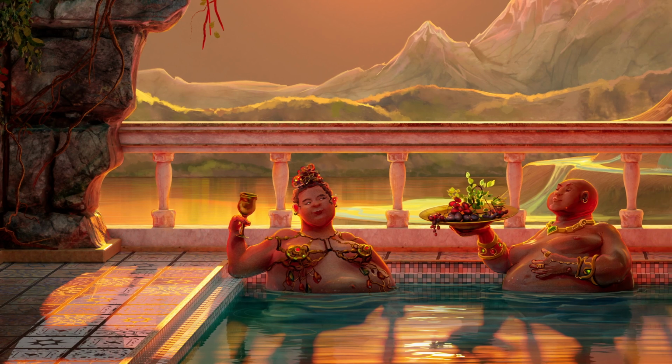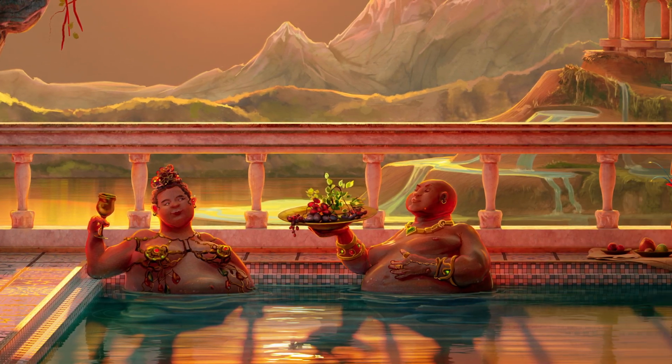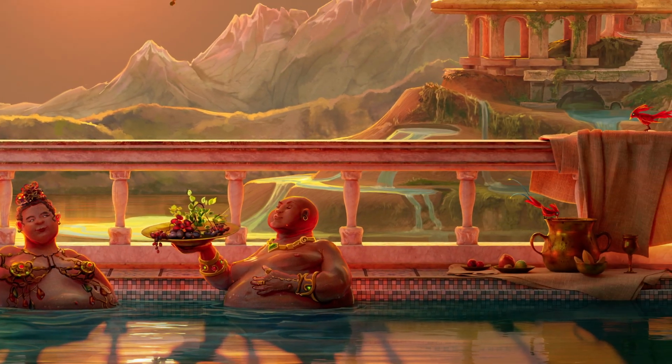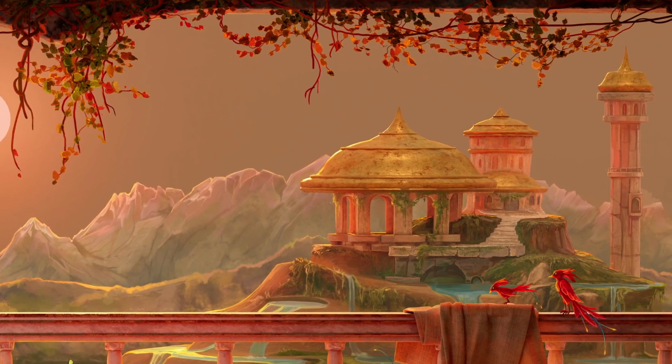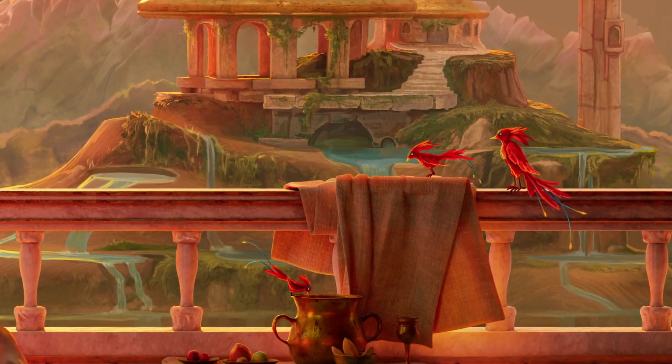I think it's done! Happy, relaxed people relishing their leisurely, luxurious life in a cozy ancient spa with a beautiful view painted with the golden hour sunlight. I think I'd like to join.